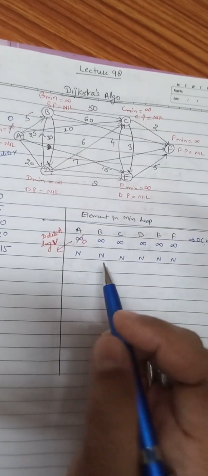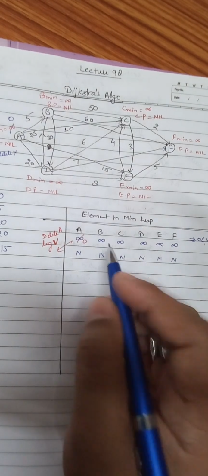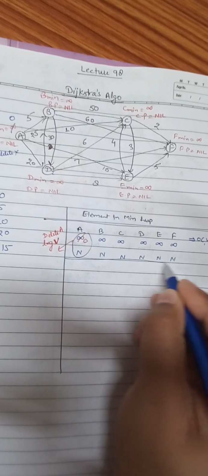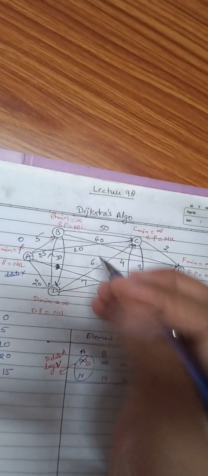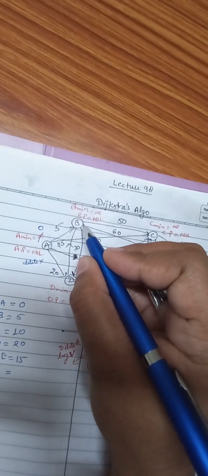So we are deleting A node. So what is left over here? Yeah, so this is deleted, A node is deleted here. So now we need to change the values also here. Because A is deleted, we will change the values of the adjacent edges.